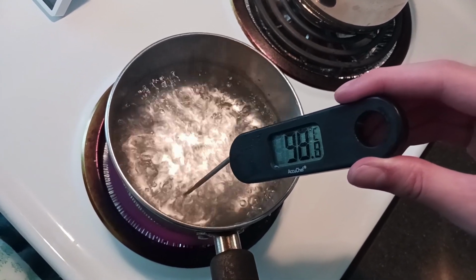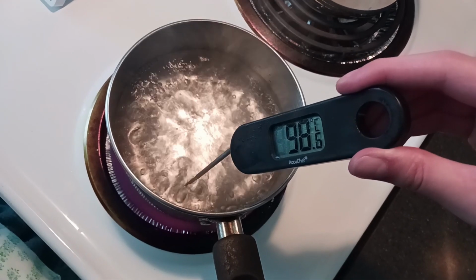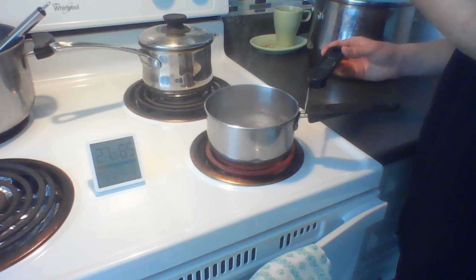Now we're measuring the temperature of the water which is closer to the heat source. We're sitting at around 98.5 degrees Celsius. Back to the super bad quality, we have around 27 degrees Celsius right now.